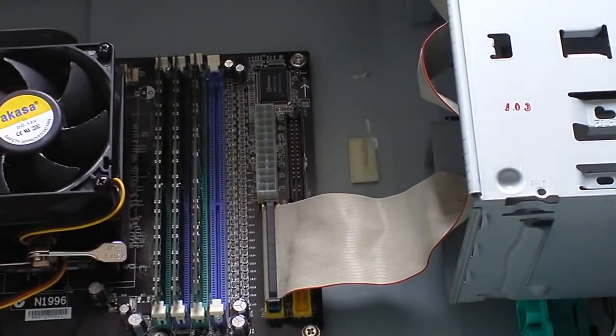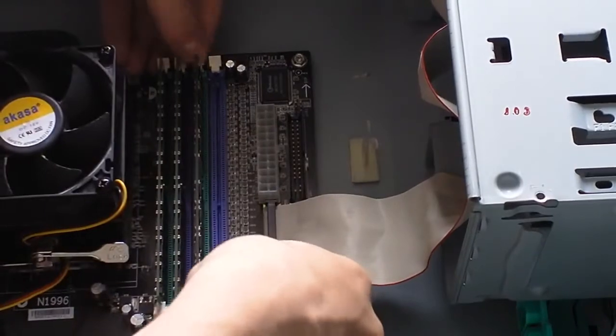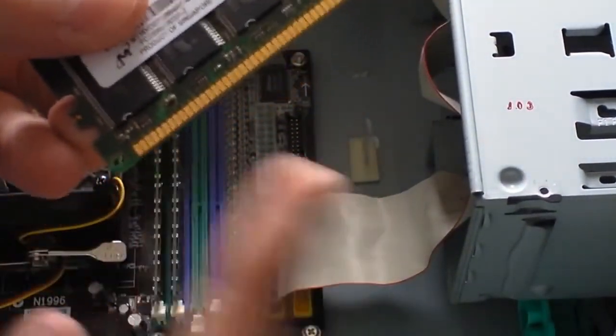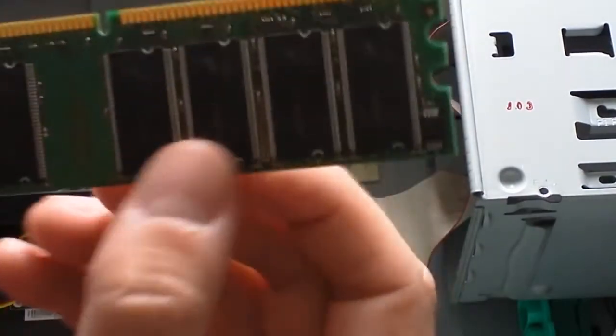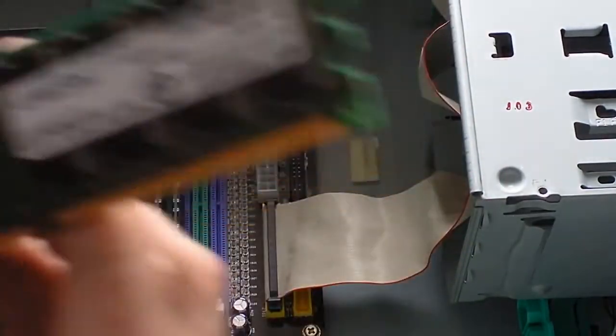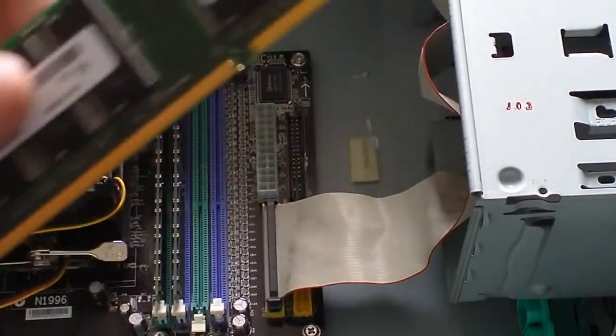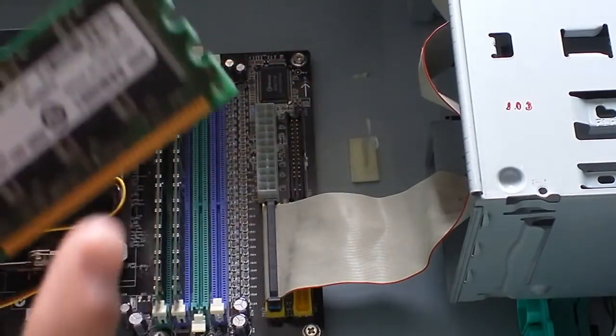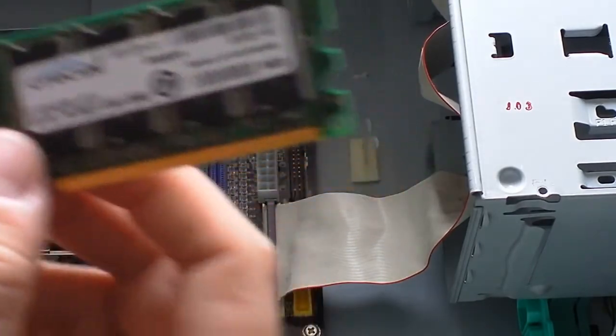I'll just show you that again. These little terminals, I think they're copper or something, gold plated to give a better connection. So you're going to give that a wipe. Don't wipe it with your fingers, because that's obviously what I'm doing at the moment. It's not good for it.